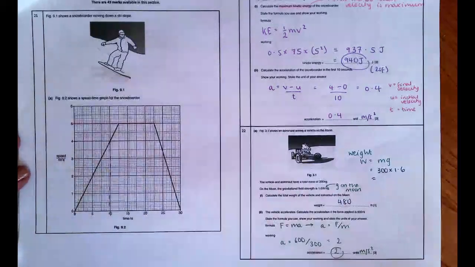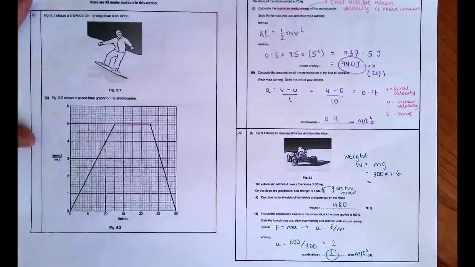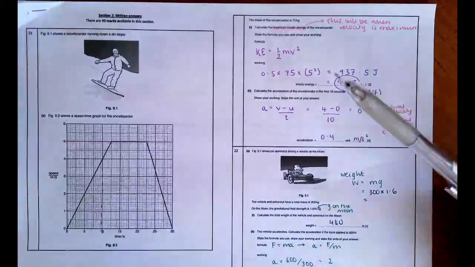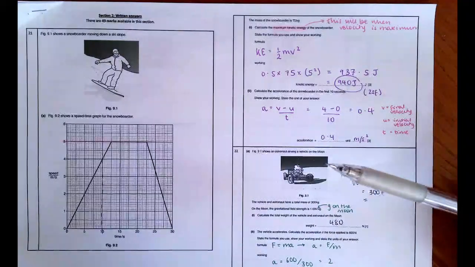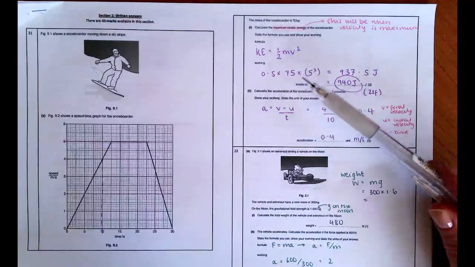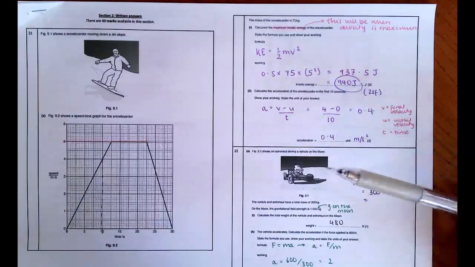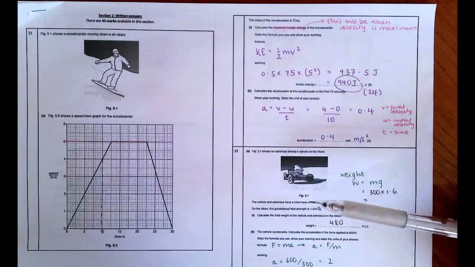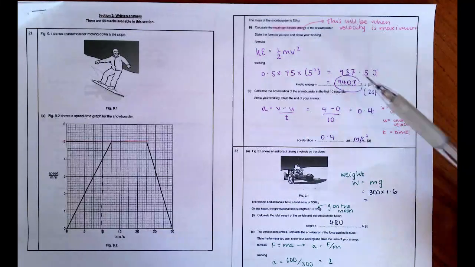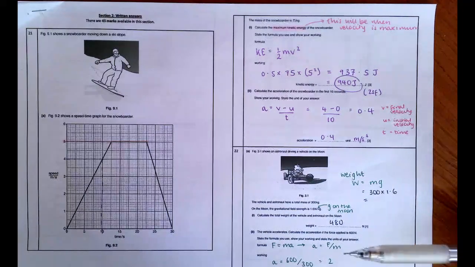Okay, you can see I've highlighted that at 5 meters per second. And so that is the value that you're going to put in, because that's when it has maximum. Okay, and then when you sub that into the equation, you get your 940 joules, to two significant figures, but don't worry if you left it as 937.5, that's fine.